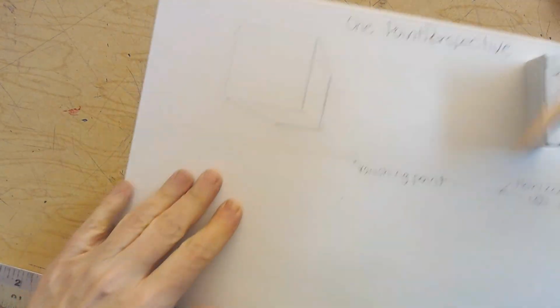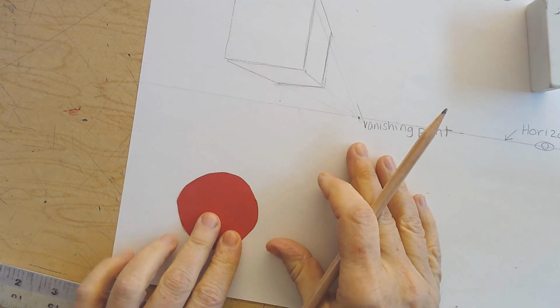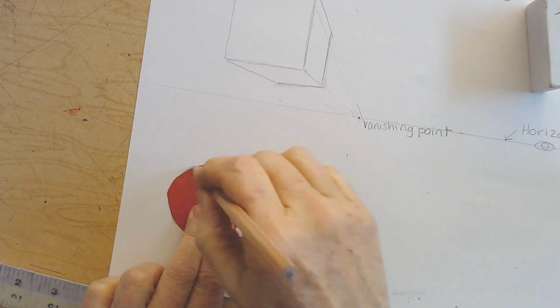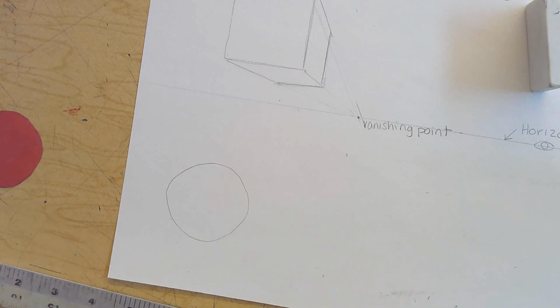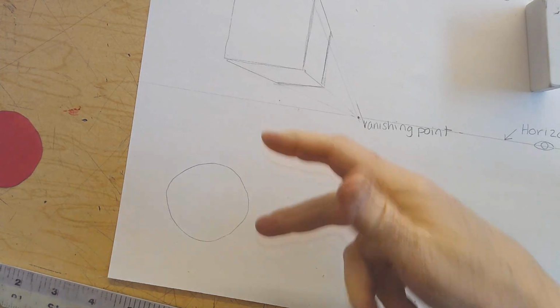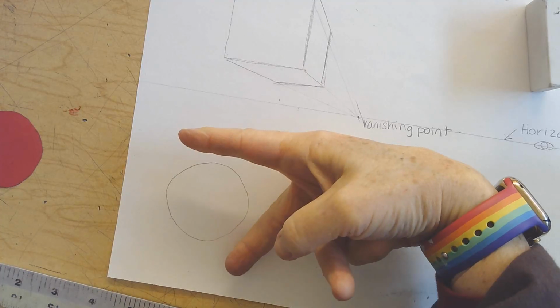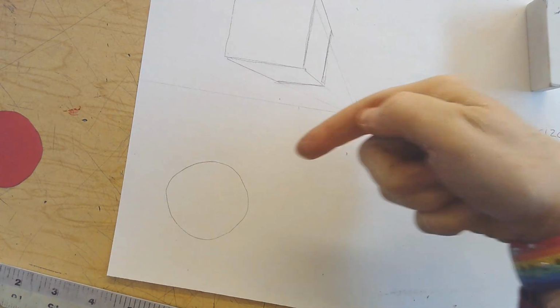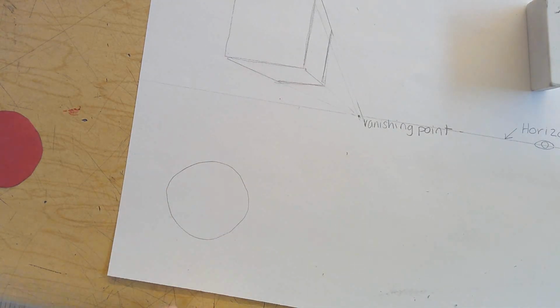Let's try a circle. Let's go as far down as we can here. Now with the circle, it doesn't have any corners. So I have to imagine myself picking it up with a pair of chopsticks on the very outside. We're not going to stab it like a lollipop. We're going to pick it up from each side. We're just using our imagination.